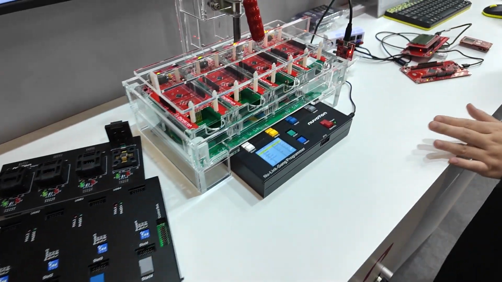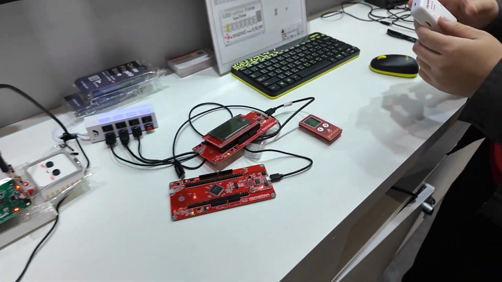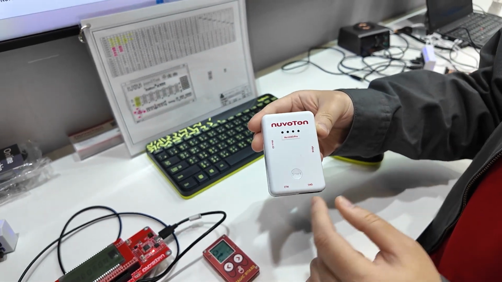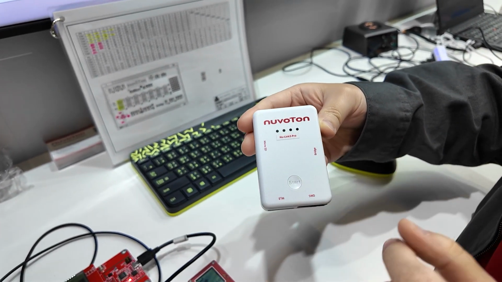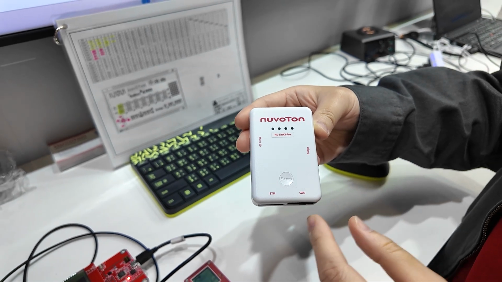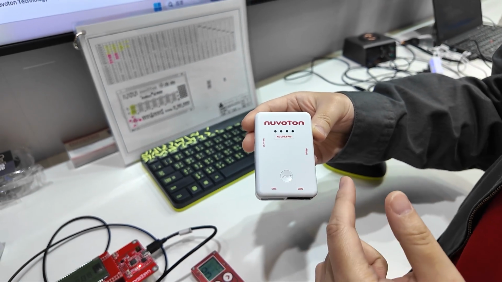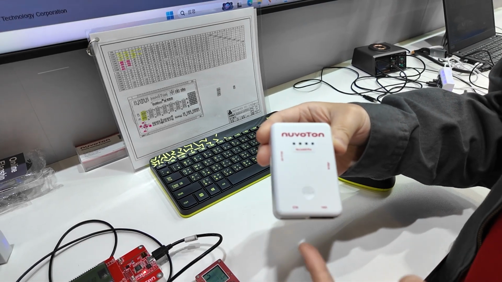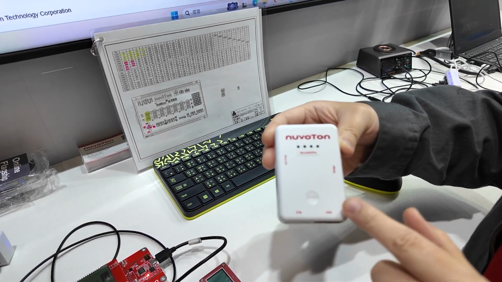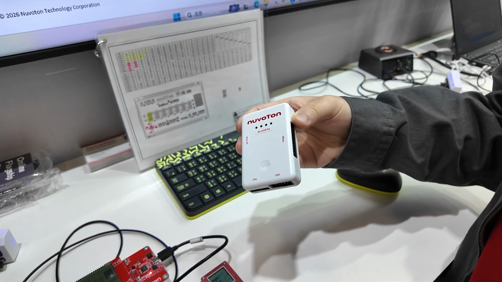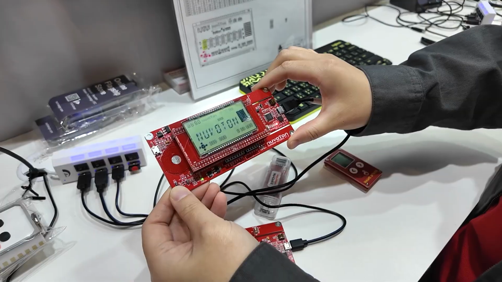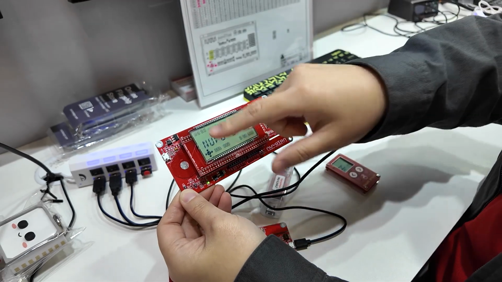Next, let us look at these small devices. This is our new product this year. It's called NuLink 3 Pro. It's not just a debugger, programmer, or bridge. We also embedded a logic analyzer function inside this small device. Imagine that you just put it in your pocket, which means that you bring the whole lab. So let's see the demo about this one.